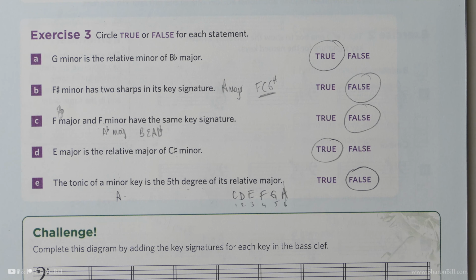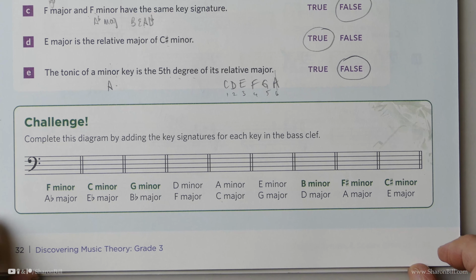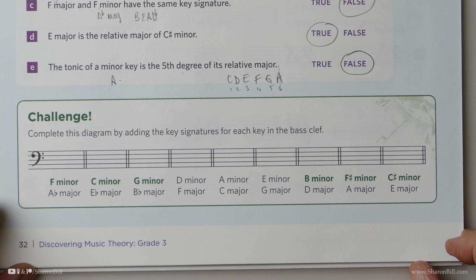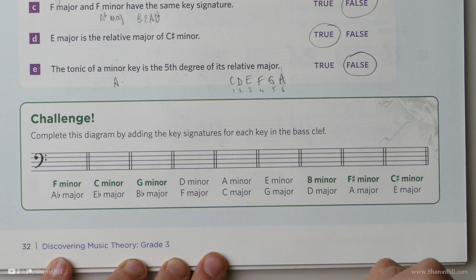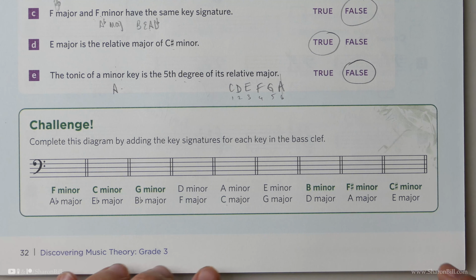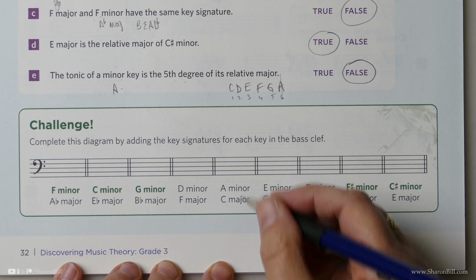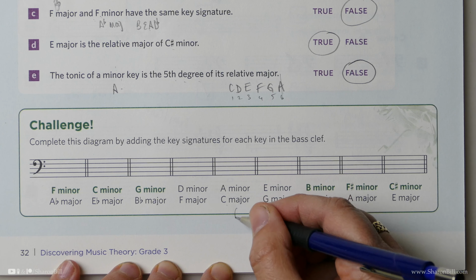And then finally, we have a challenge here to complete the diagram by adding all of the keys and the key signatures for each of these keys in the bass clef. And although that seems quite an ordeal to begin with, actually, if you remember that we're working in fifths, we know that C major and our A minor have no sharps or flats.